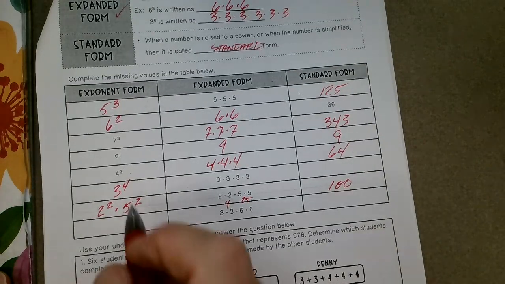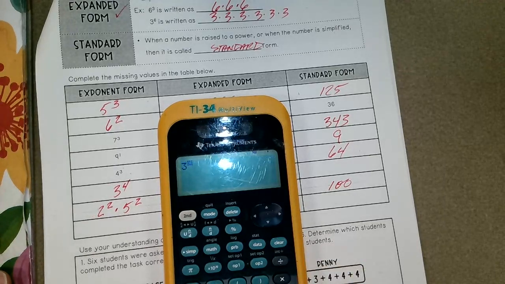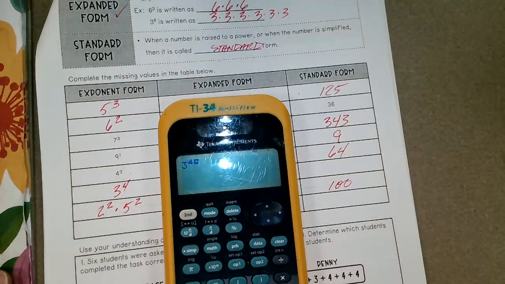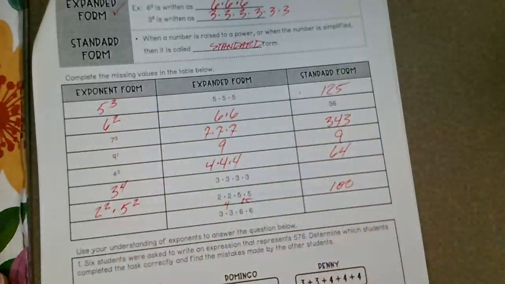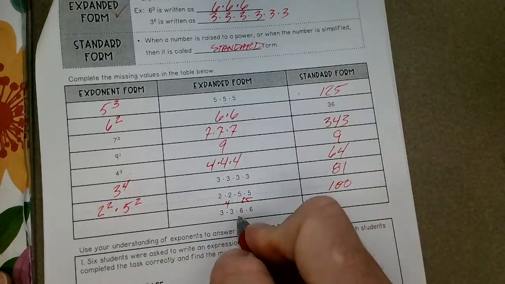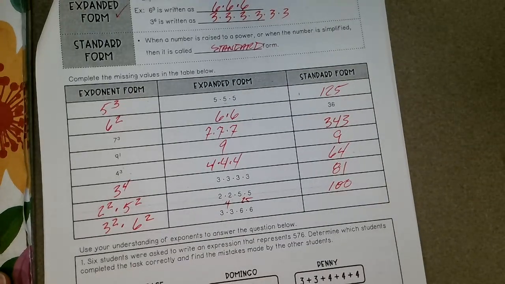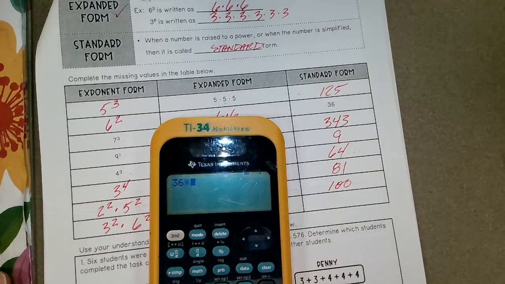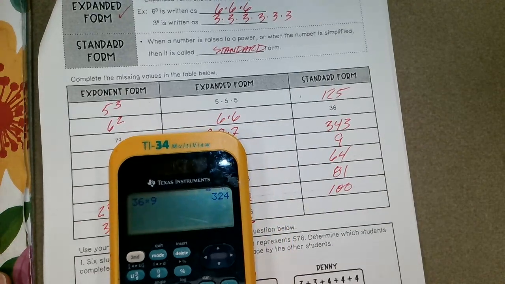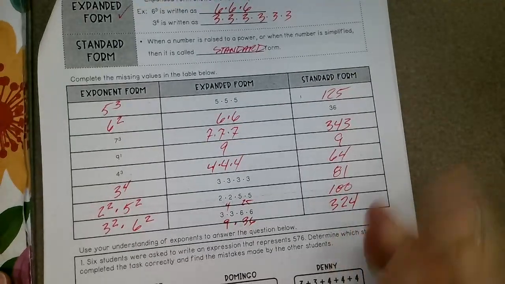Right? Interesting. And let me go back. This one's growing pretty quick, and I forgot to do that one. But let's take 3 to the 4th power. Get out of that function and hit enter, and we end up with 81. Last one is going to be 3 squared times 6 squared, right? 3 times 3 is 9. 6 times 6 is 36. I'm going to grab my calculator and take 36 times 9, and I'm going to end up with 324. So it's set up very nicely for us.